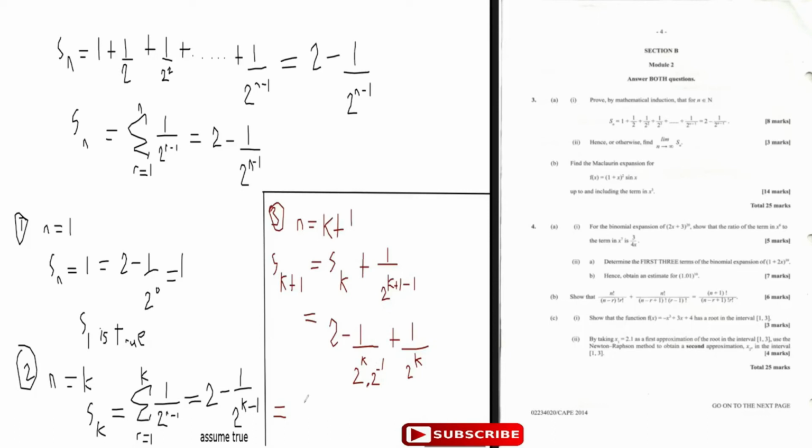So this is really now 2 minus 2 over 2 to the k plus 1 over 2 to the k. Now 2 minus 2 to the k plus 1 over 2 to the k, that's going to work out to be minus 2 over 2 to the k plus 1 over 2 to the k. These two parts together, when you add them, become minus 1 over 2 to the k.